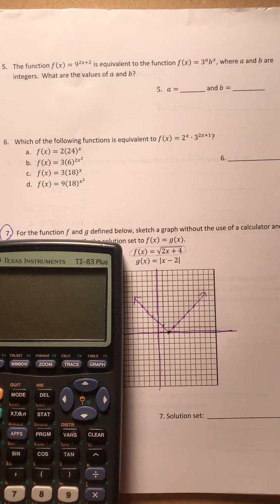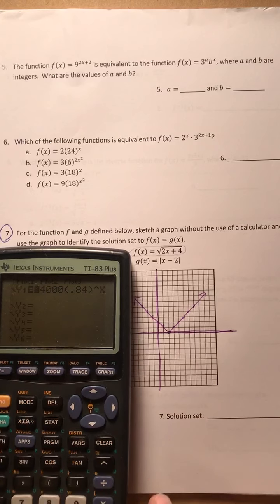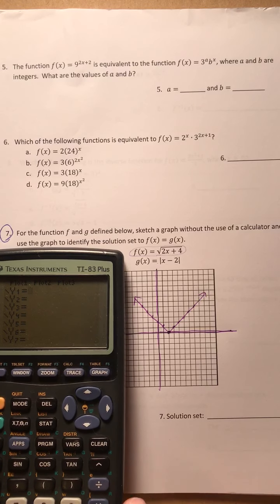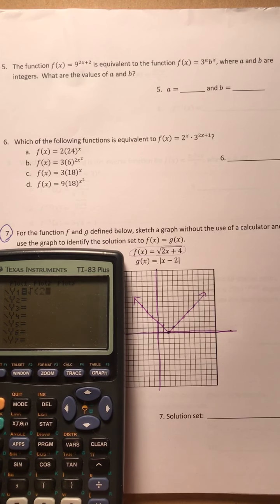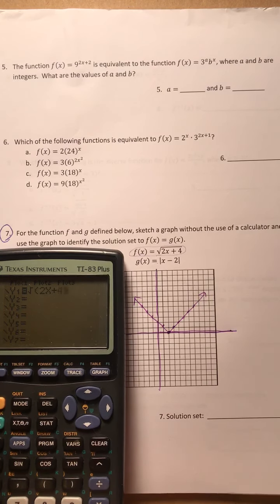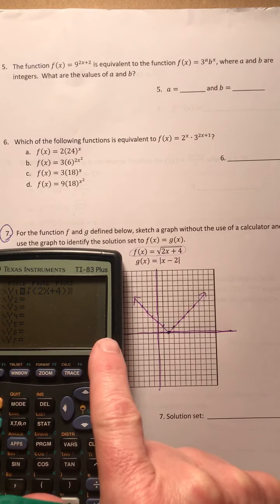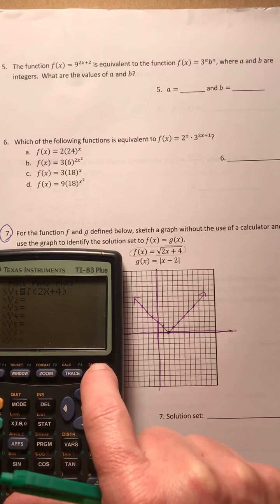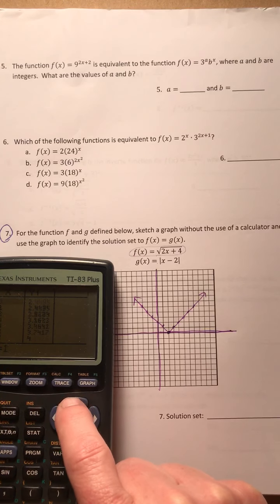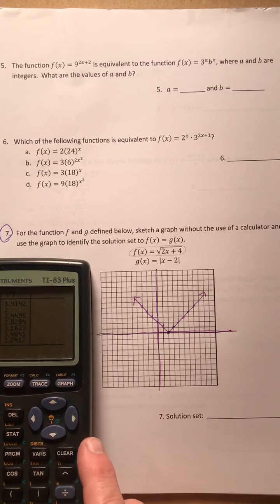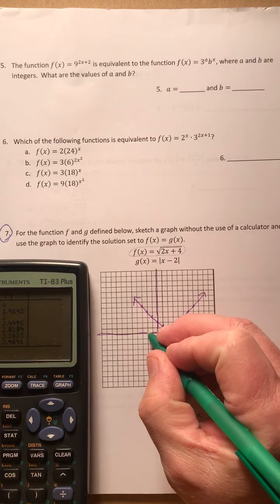So what I'm going to do is this. I'm just going to go in the graphing calculator. I'll put it in there. So y equals, clear that one out, and just put in square root of 2x plus 4. And I'm not even going to graph it. I'm just going to go to my table. So second, and graph in the table. And I'm just going to look for my numbers where I have good numbers. So 0 is at 2. Negative 2 is at 0. So negative 2, 0.